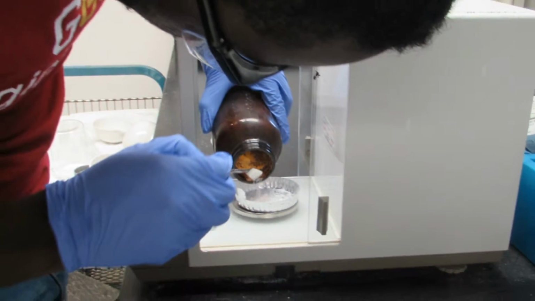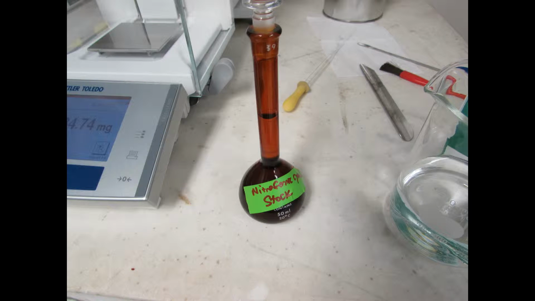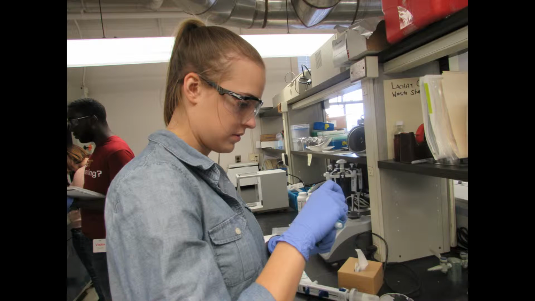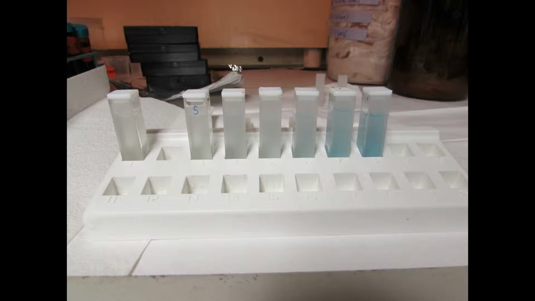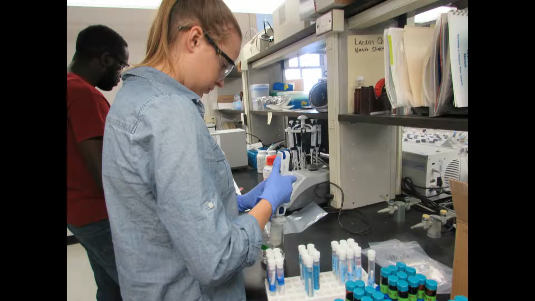In the lab, we first created the reactives needed, including the buffer solution, phenol, cyanoferrate, and the oxidizing solution. We also needed to create a standard curve to determine ammonium concentrations, so we prepared concentrations of 0.05, 0.1, 0.2, 0.5, 0.8, 1, 2, 5, 8, and 10 ppm of ammonium. Next, we prepared our samples from the field.